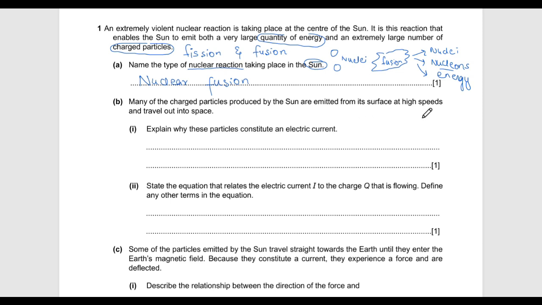Okay, next question. Many of the charged particles produced by the sun are emitted from its surface at high speed and they travel into space. So part 1 is: explain why these particles constitute an electric current. And we clearly know about the fact that current is movement of charge, right? So current is movement of charge, and in this case we have charged particles that are moving, so we can say it's a current, right?